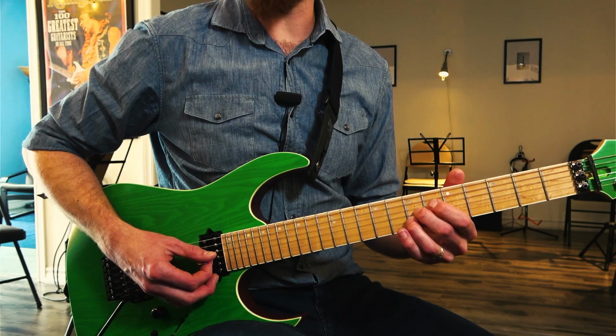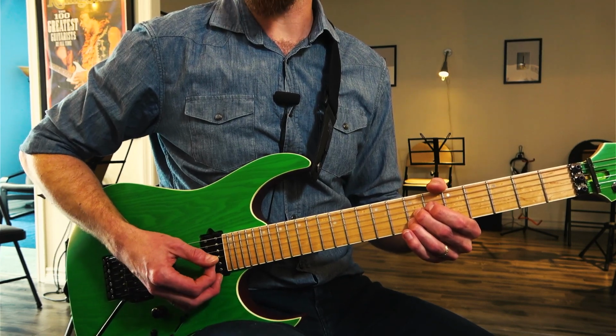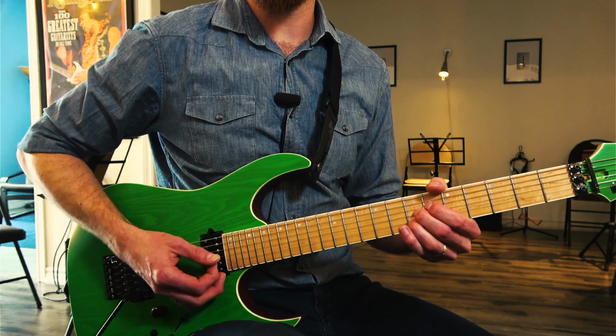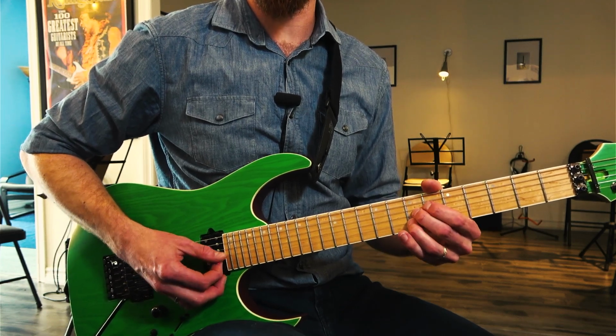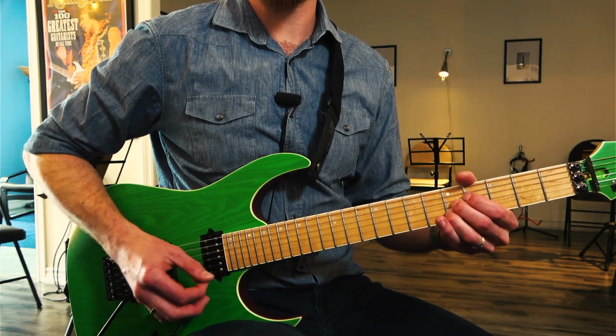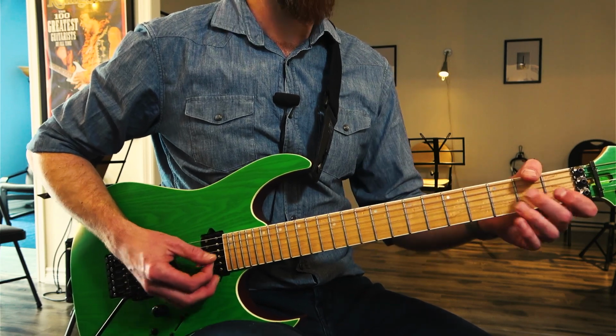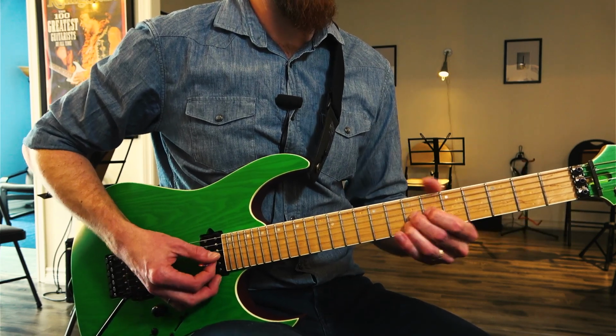Now I'm going to go to 7 and 7. And in between, I'm actually pausing or doing a staccato in between the 2 7th frets there, back to the 5th fret. And I'm actually doing it after both of those 7s.